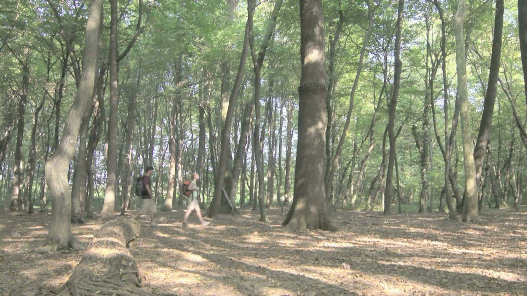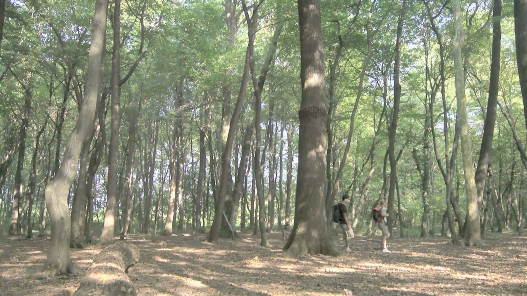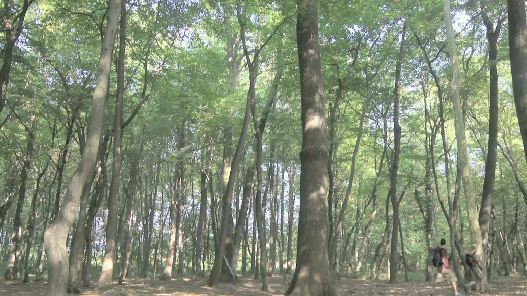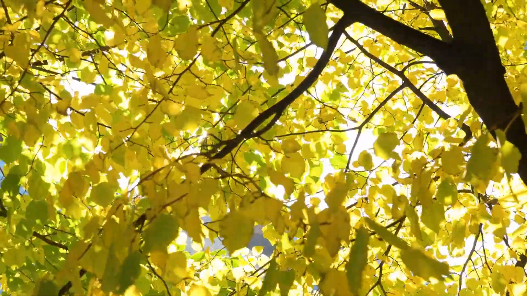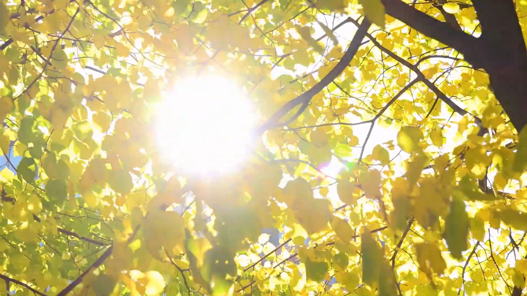Imagine walking into a forest. The air is fresh, filled with the scent of earth and leaves. You take a deep breath and feel a sense of calm wash over you. Sunlight filters through a majestic canopy of leaves, casting a warm golden glow that dances with the breeze.